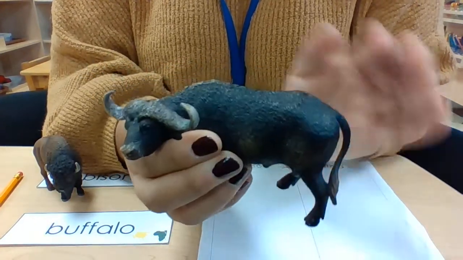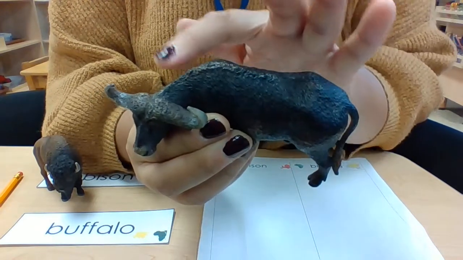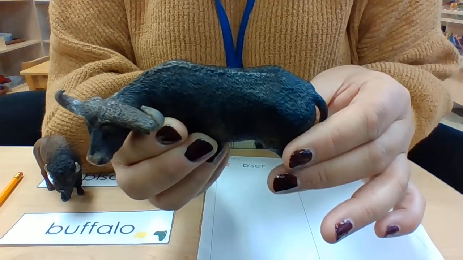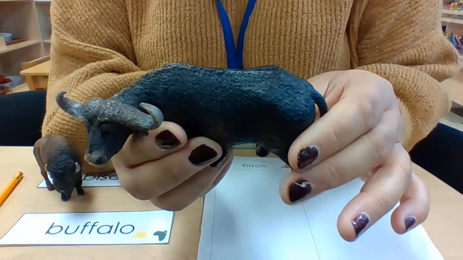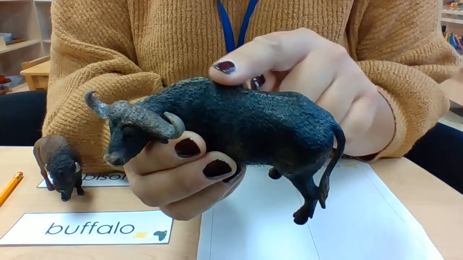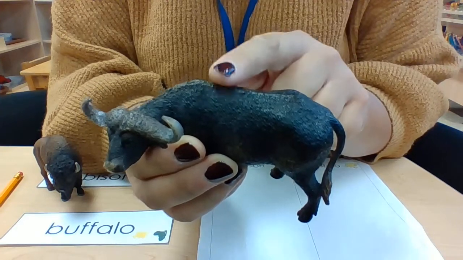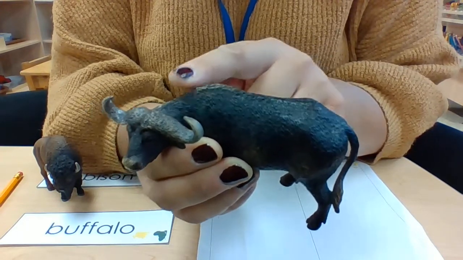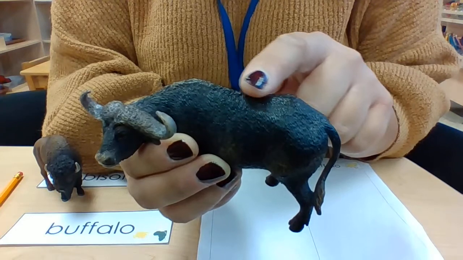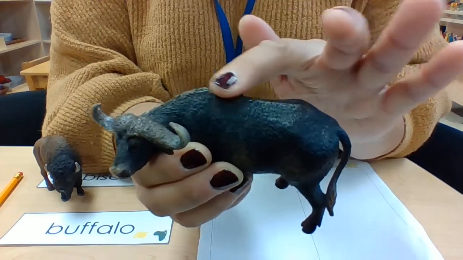Let's see what else we can notice. That back looks pretty flat to me. It kind of scoops down a bit in the back instead of making a hump. That is not the same kind of back as a bison. It's more flat without any humps. There's no humps on the buffalo.